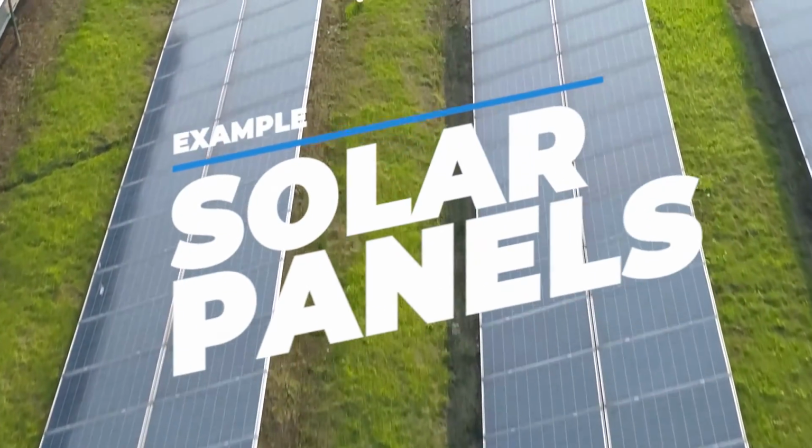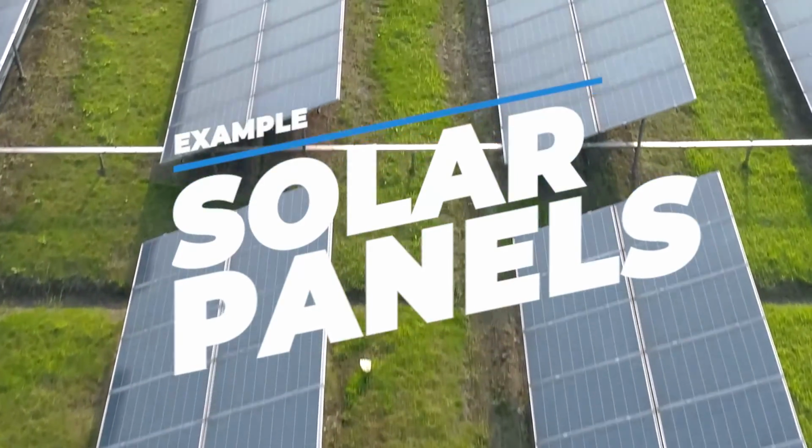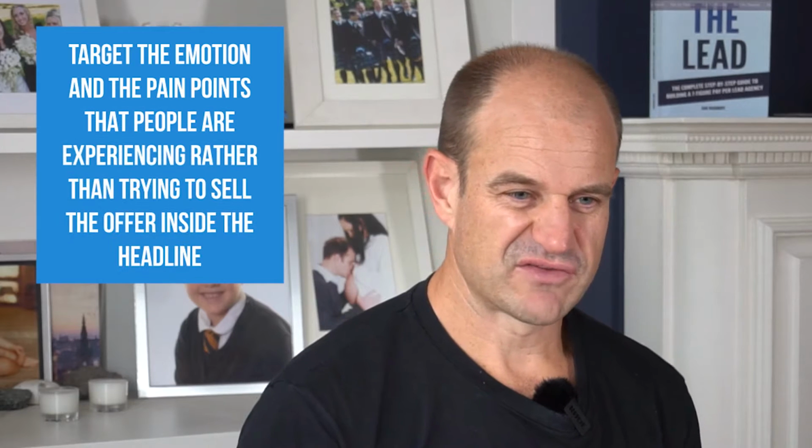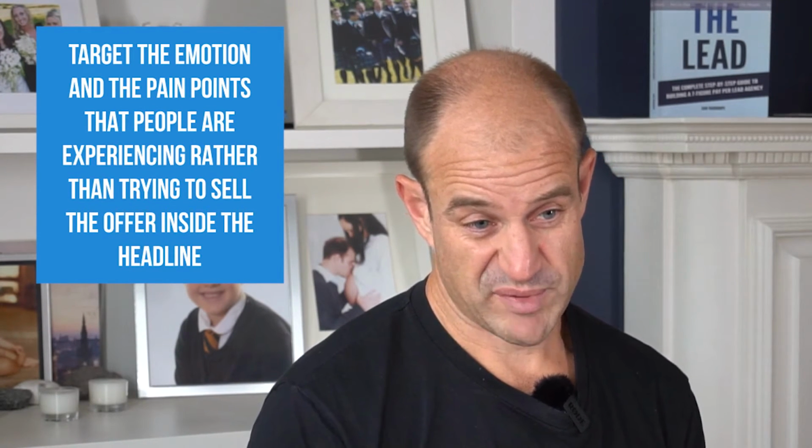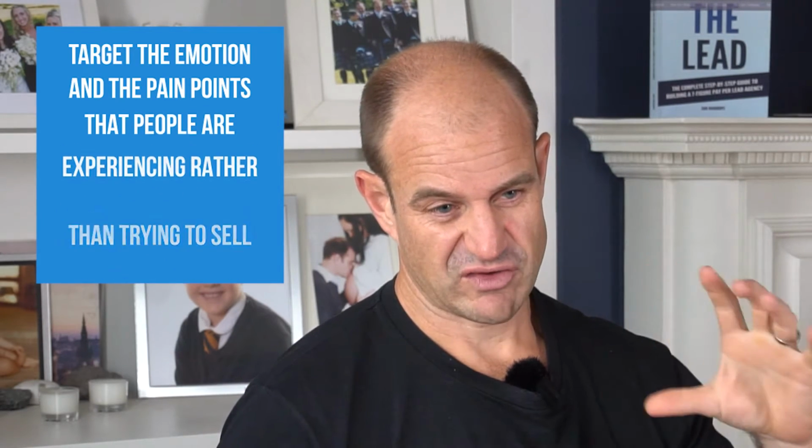So if it was solar panels, people might be writing headlines like "Save on solar and reduce your electricity bills by as much as 50%, and it's free installation," or whatever that might be. But one thing you want to try and split test with a headline like that is go after the emotion and the pain points that people are experiencing, rather than trying to sell the offer inside the headline.